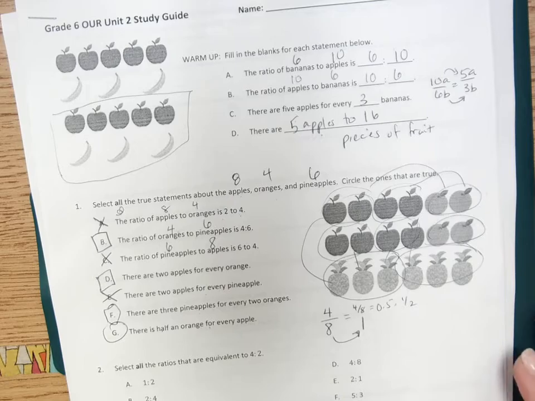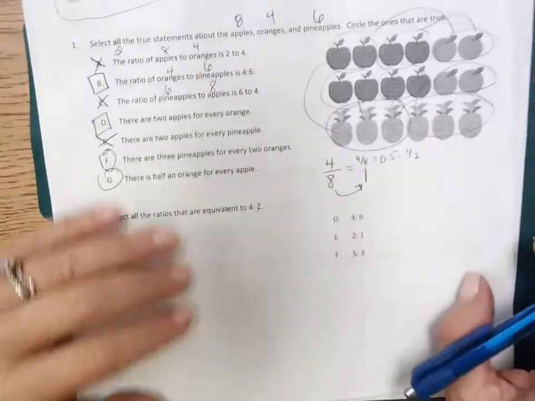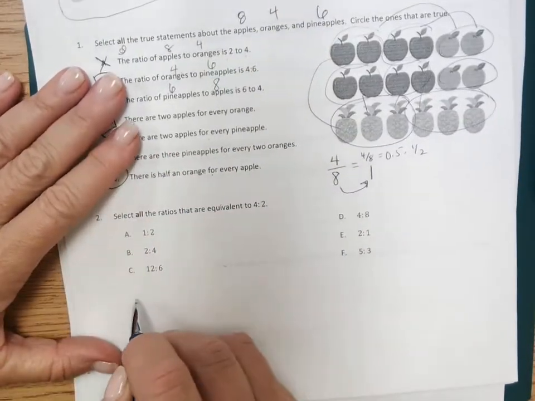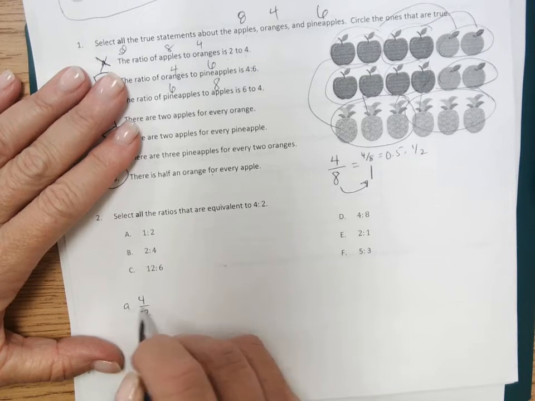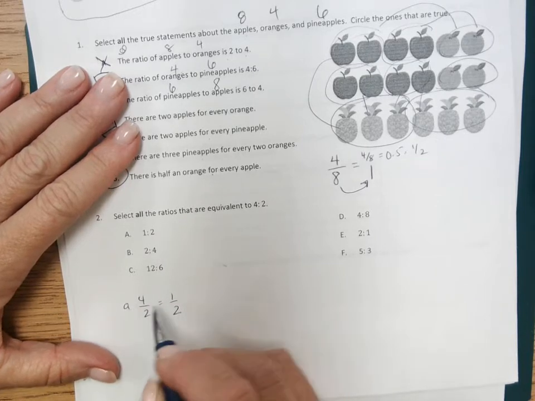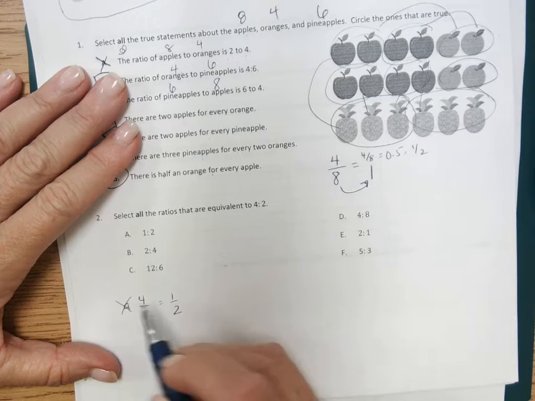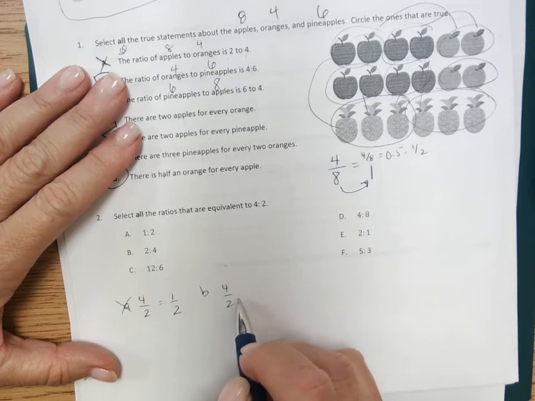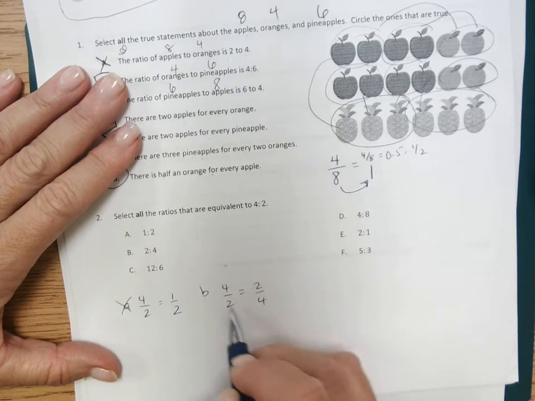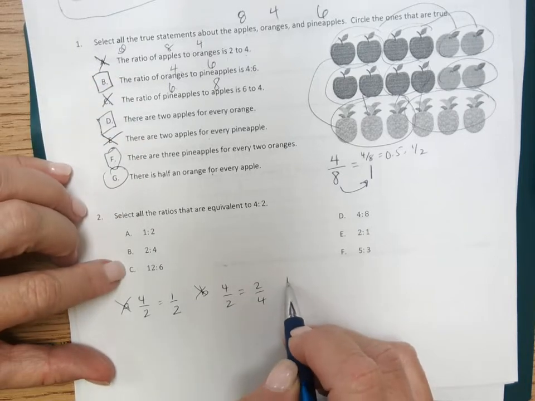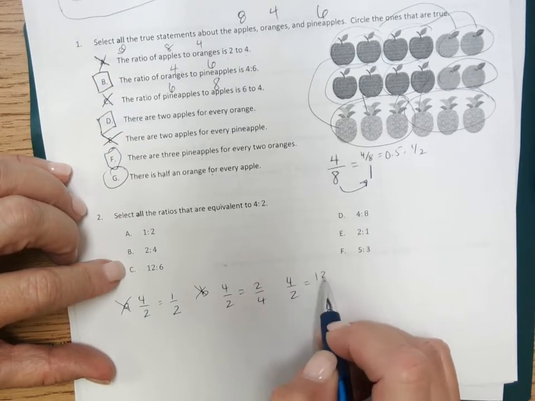Select all the ratios that are equivalent to 4 to 2. So I'm going to write all of these out, 4 over 2. So this is A equals 1 over 2. Well, that's not true. 4 over 2 equals 2 over 4. These guys are backwards, so no. 4 over 2 equals 12 over 6.